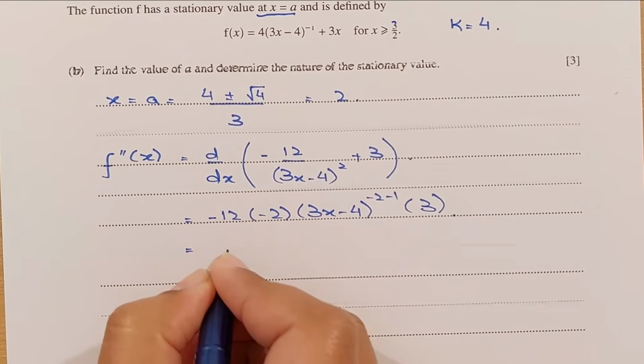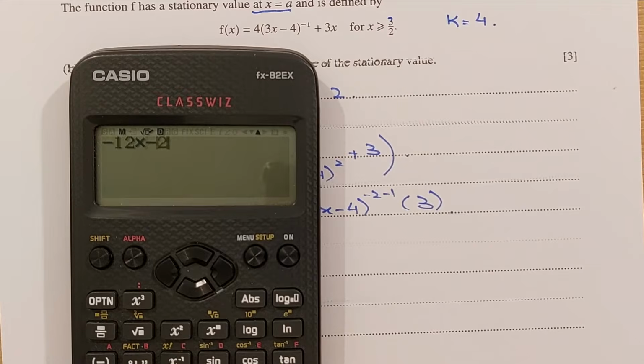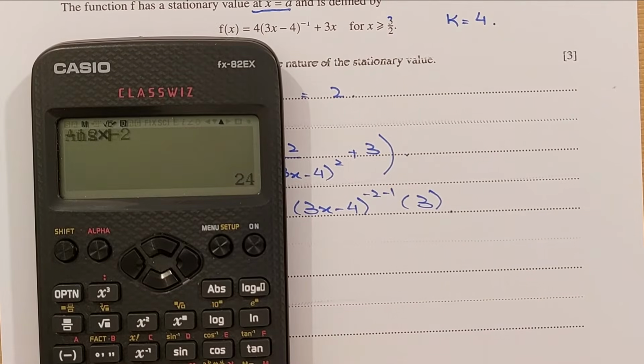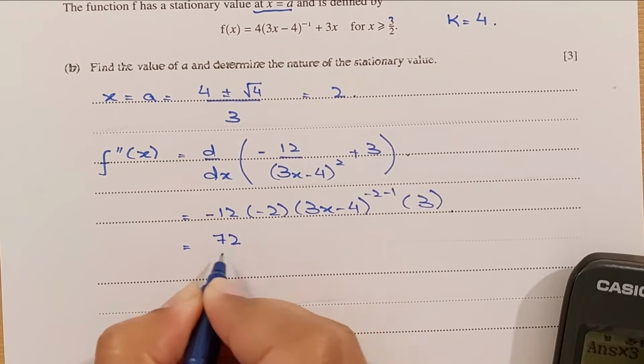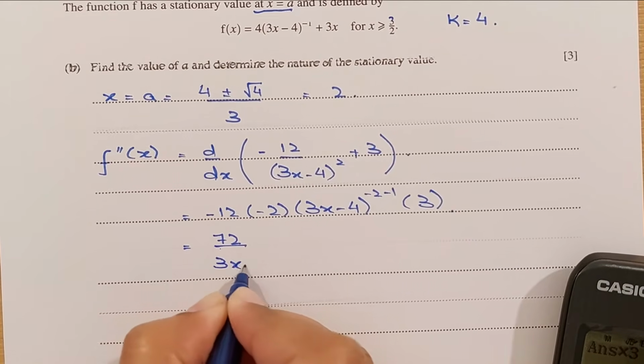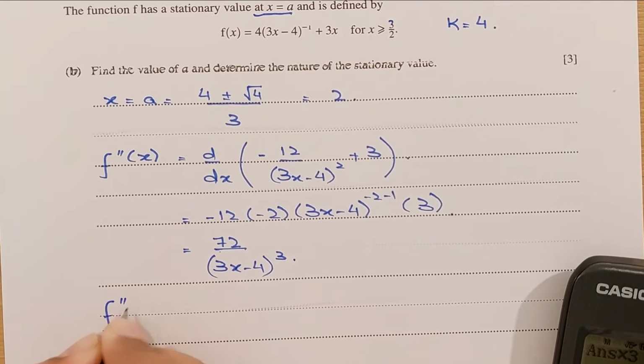The simplification results in negative 12 times negative 2 is positive 24, times 3 is 72. So we have 72 divided by (3x minus 4) cubed. So what is f double dash of a?